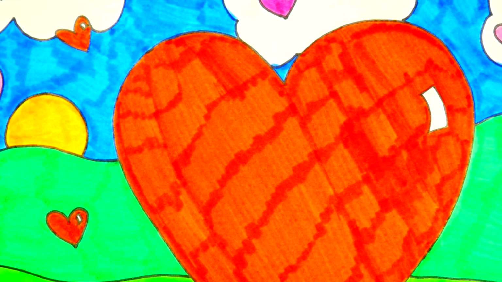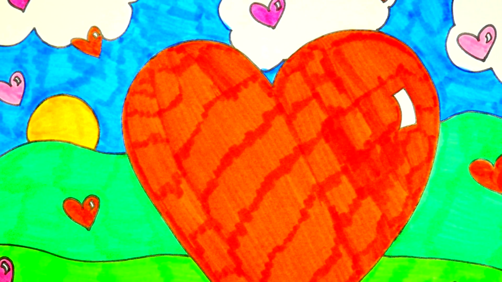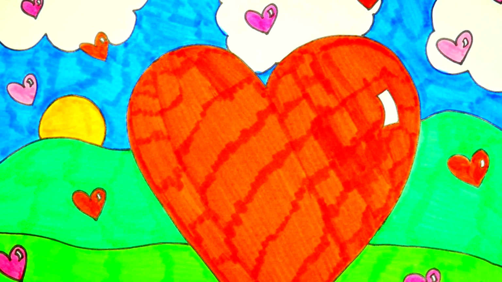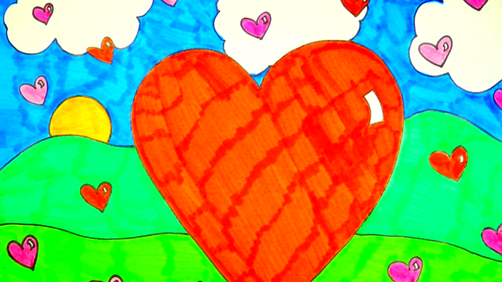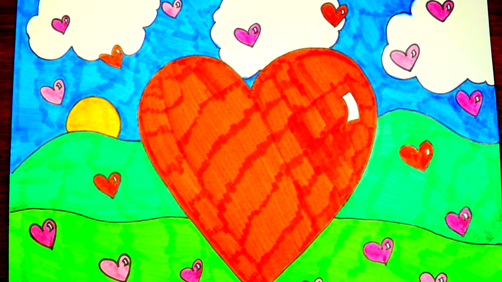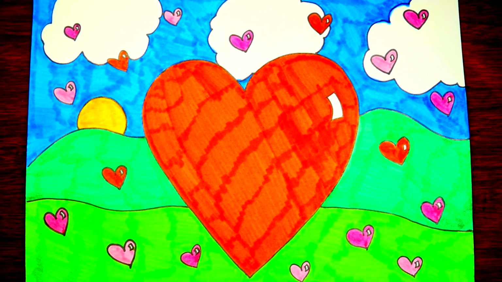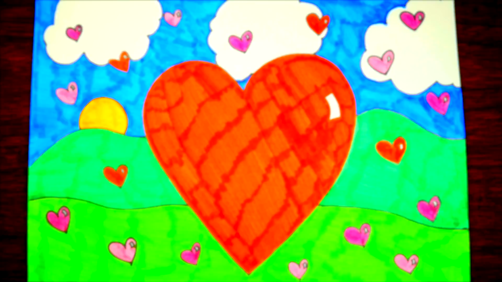Hi friends, today we're going to learn how to draw a Valentine heart. So look at it, it's got one heart, and it's got a bunch of other hearts. For this drawing, you need the colors red, pink, green, blue, and yellow. All right, well let's get started.